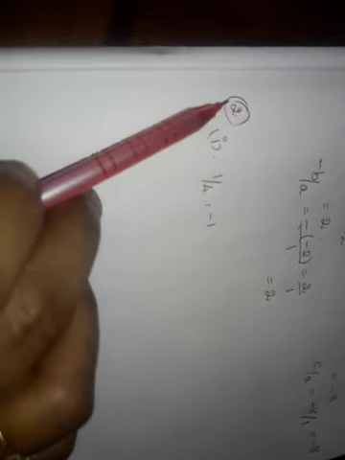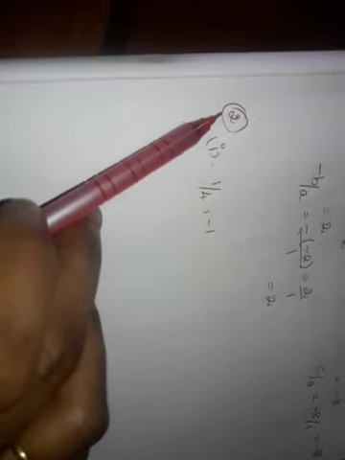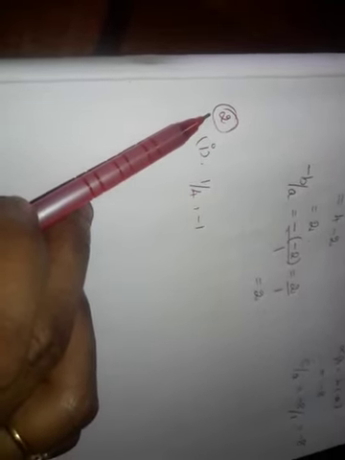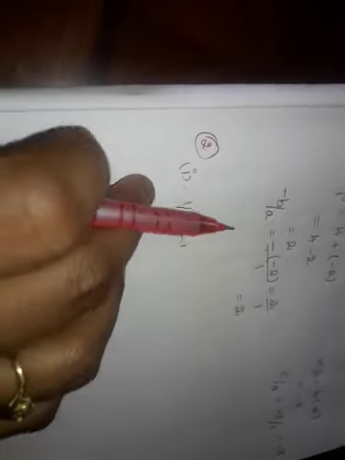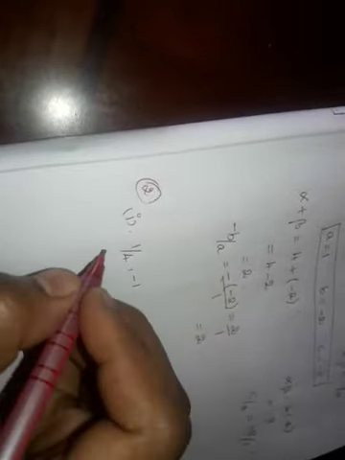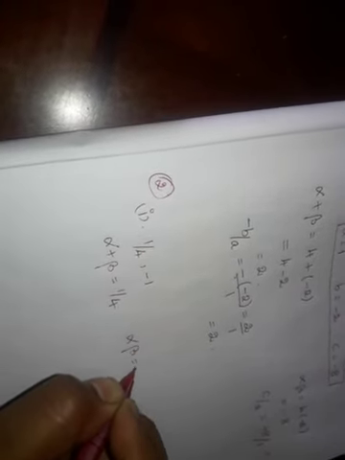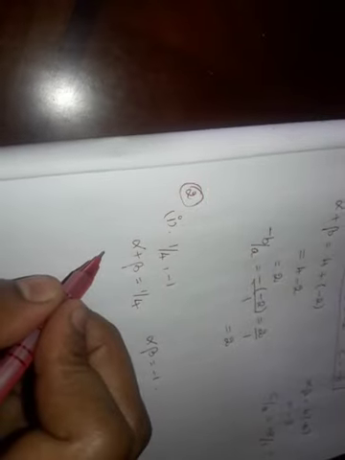Let us see the second question in the exercise. They have given you the sum and the product of its zeros, and they asked you to find a quadratic polynomial. Sum and the product means what? Alpha plus beta is the sum. Alpha plus beta is 1 by 4 and the product alpha beta is minus 1. They asked you to find the quadratic polynomial. That also I told you how to find, right? So how do we frame the quadratic polynomial?